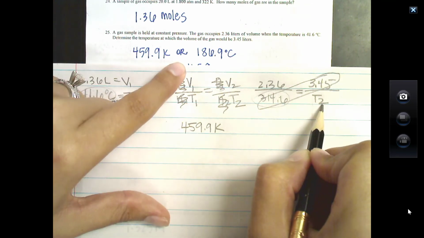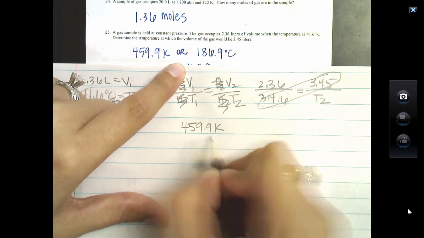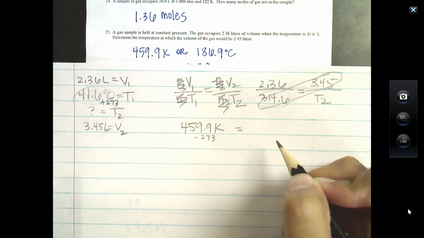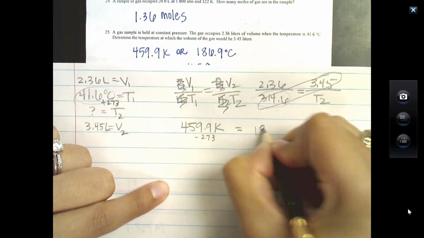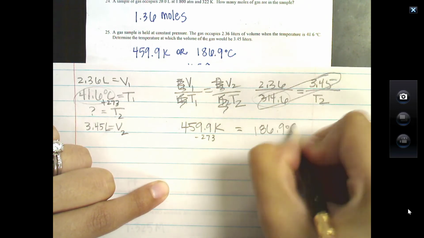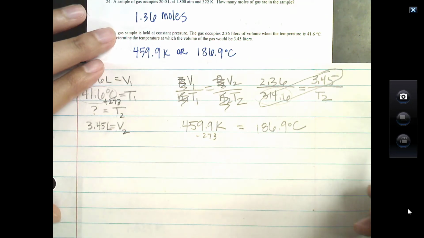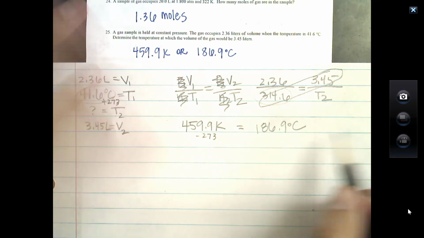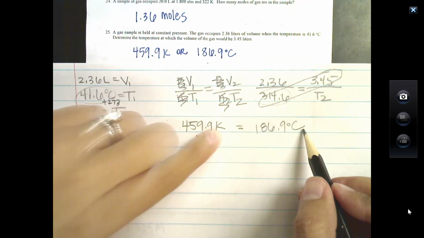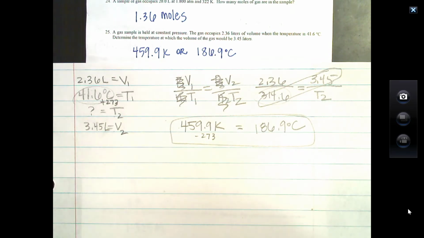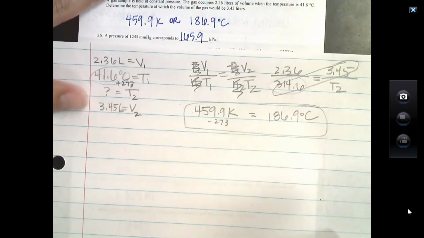Now the reason this says or is because if I subtract 273 from this answer, then we get 186.9 degrees Celsius. So it depends. Remember, your final exam will be multiple choice. Read the question carefully. If it does not ask you to change it back to Celsius, you don't have to. Just look at the units in the answer choices when deciding which one should be the proper answer. Number 26.